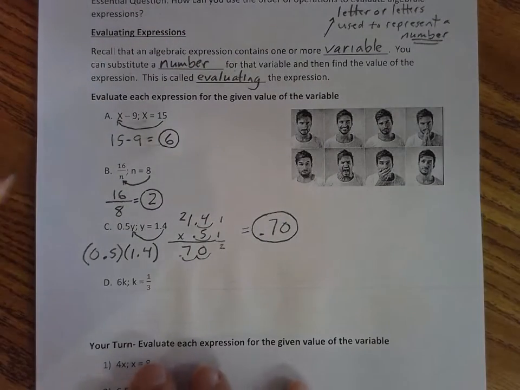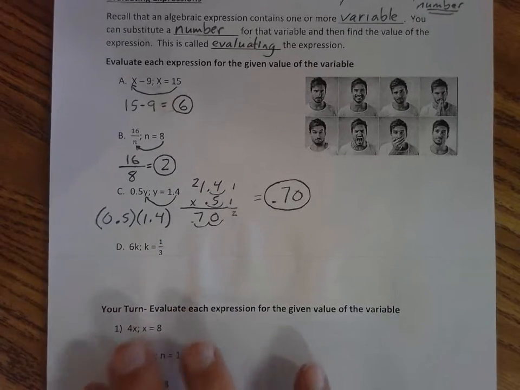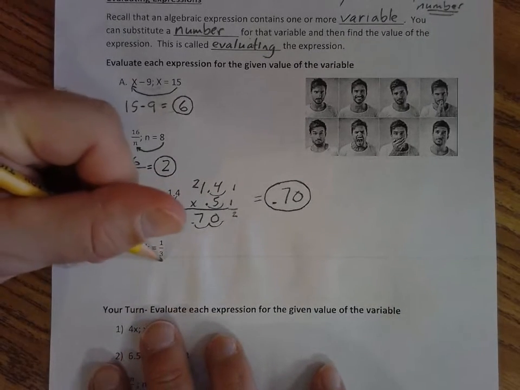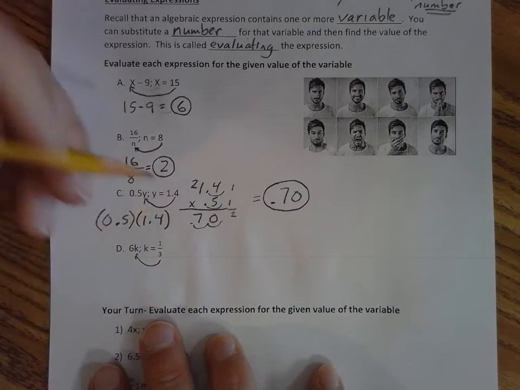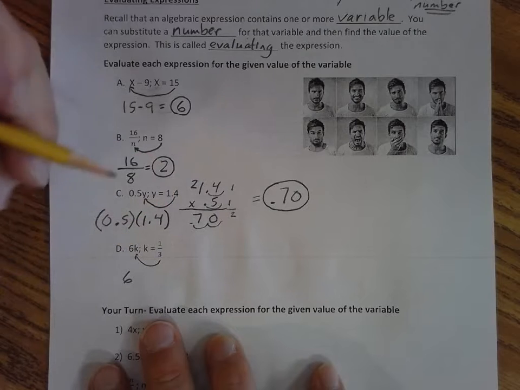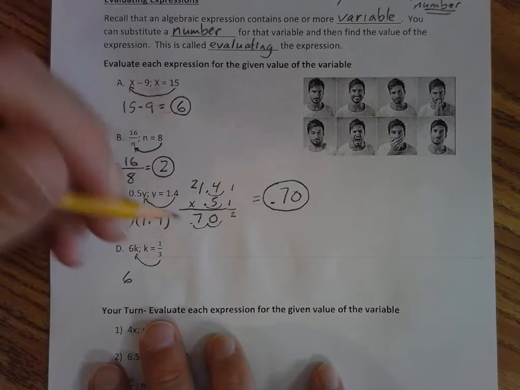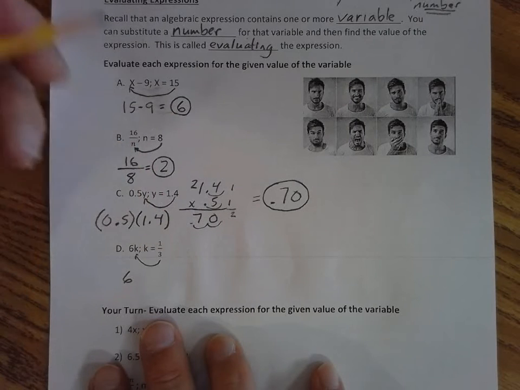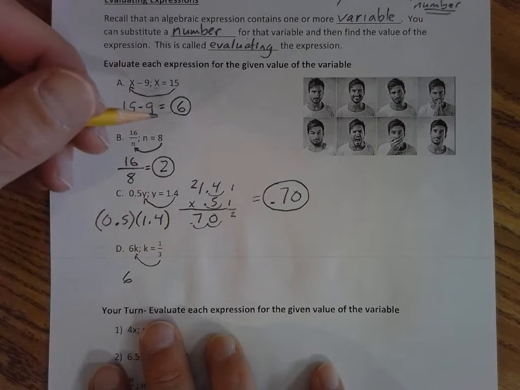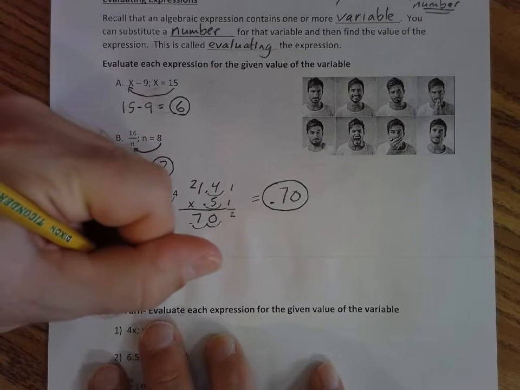Last one, 6k, given that k is equal to 1/3. Once again, very easy. You put 1/3 in for k. 6k means multiplication, so 6 next to k means multiplication. That means 6, and how do you write 6 as a fraction? You write 6 as a fraction by putting it over 1.